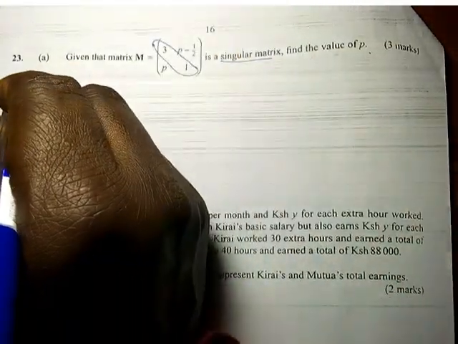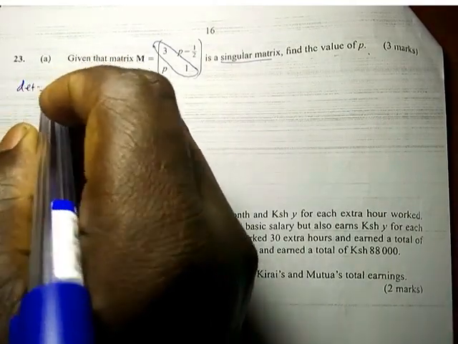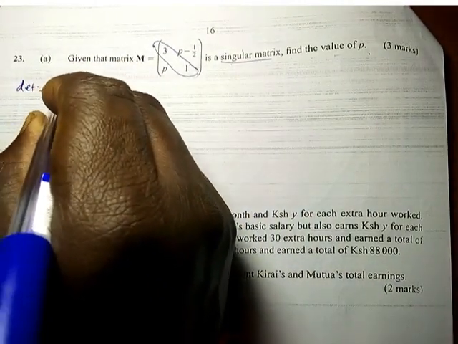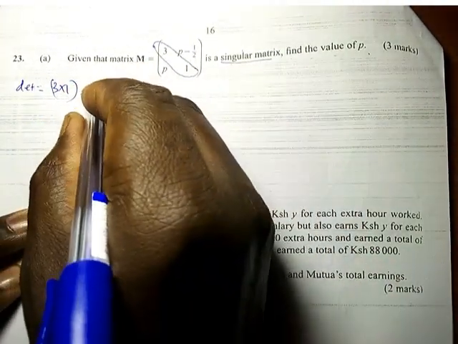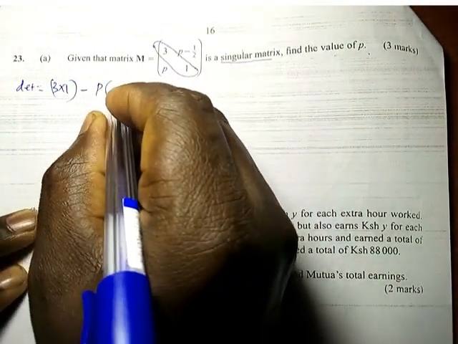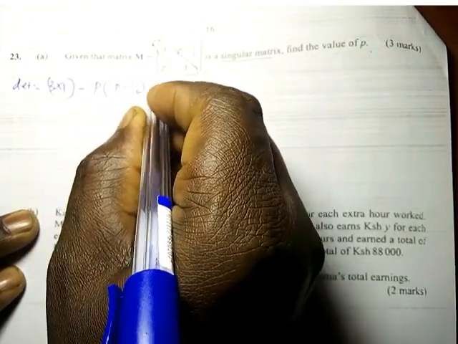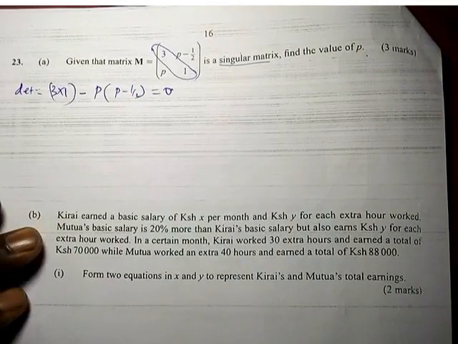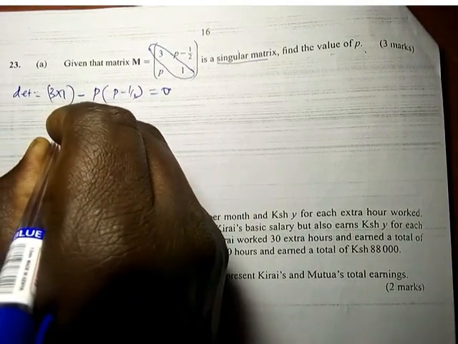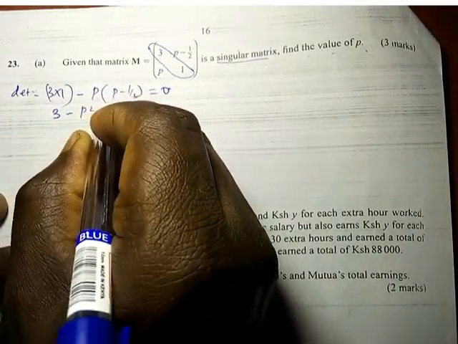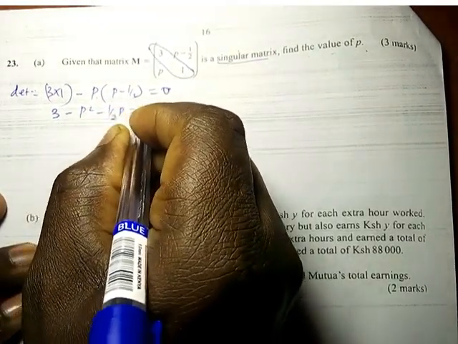So our determinant is given by 3 times 1 minus this times that, which is P into P minus a half, and the answer is going to be 0. So this one is 3 minus P squared minus 1 over 2 P, the answer is 0.